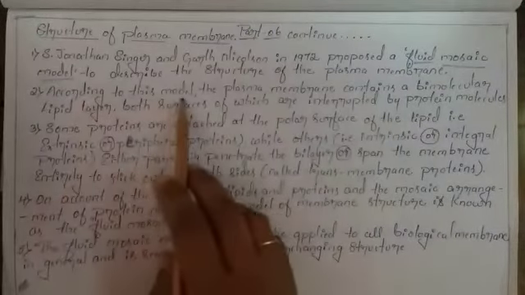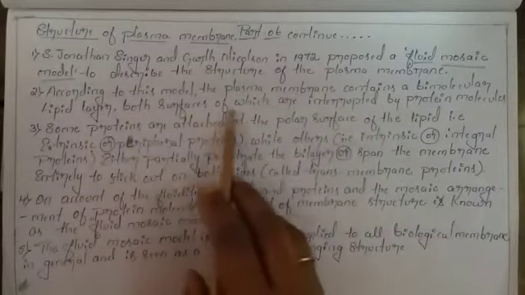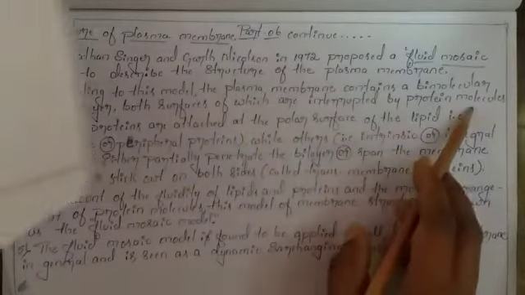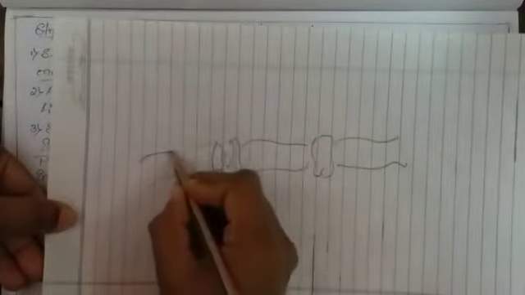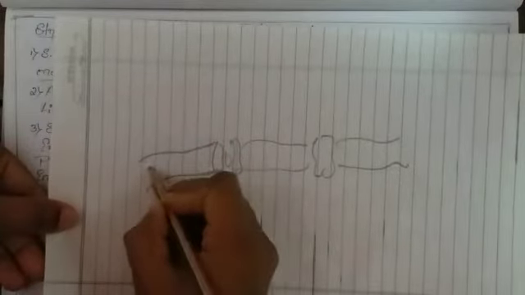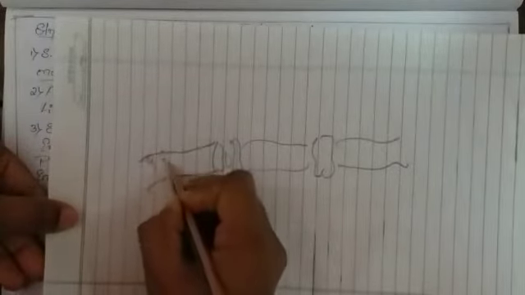According to this model, the plasma membrane contains a bimolecular lipid layer, both surfaces of which are interrupted by the protein molecules. I have drawn the diagram.